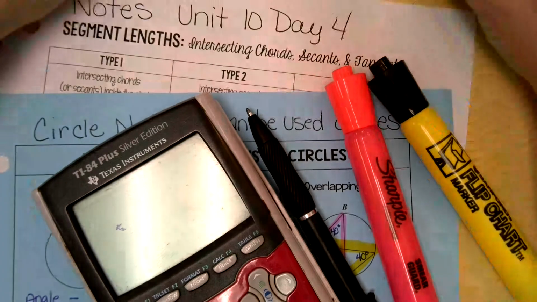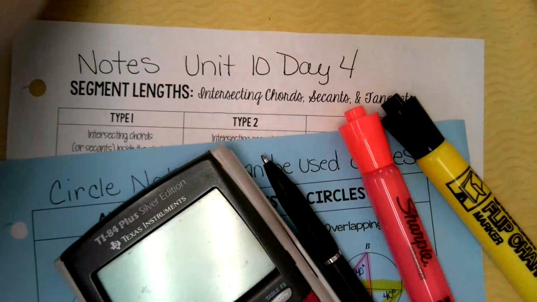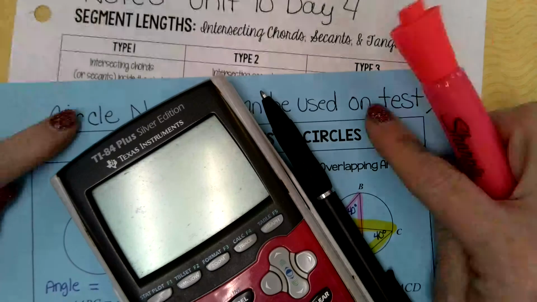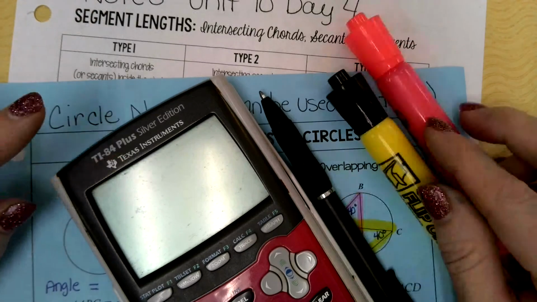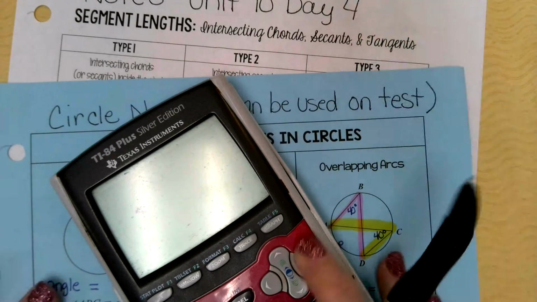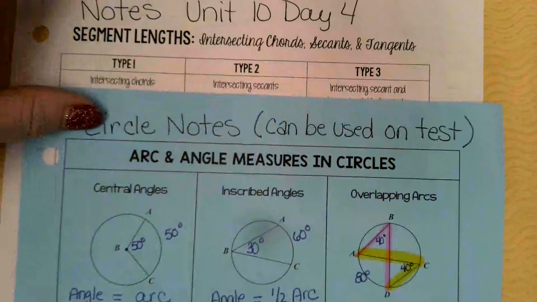All right, students, these are notes for Unit 10, Day 4. Things that you need: your notes, your blue page that we've been using, your calculator, something to write with, and your two highlighters again. And again, the video is doing some crazy stuff, so we will take it as it is. I know you can hear me well, so just follow in the notes.